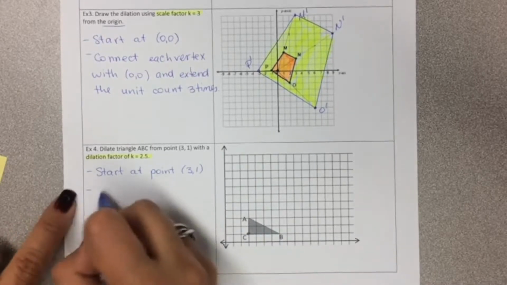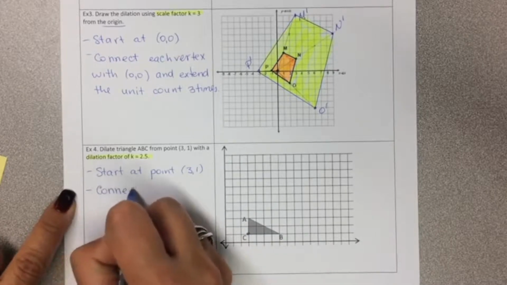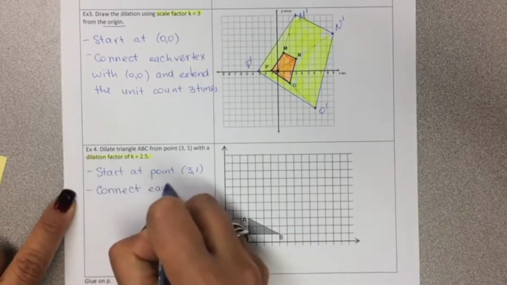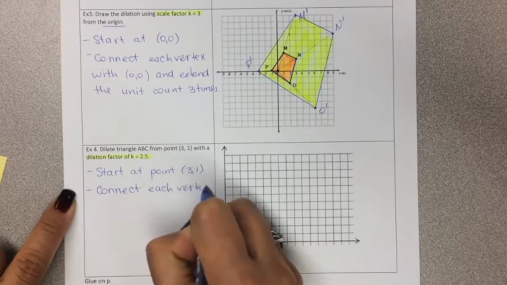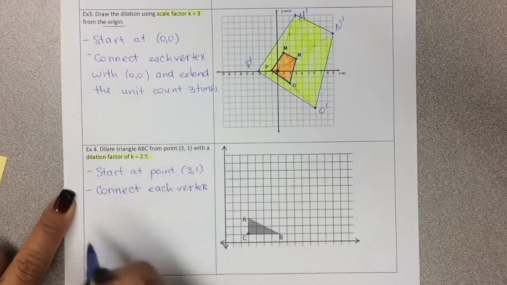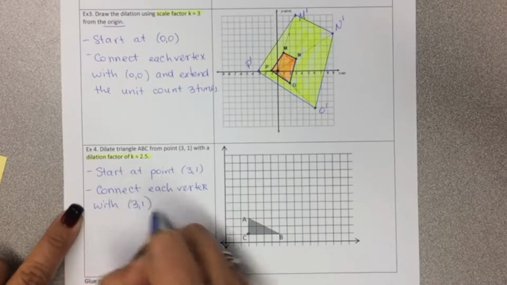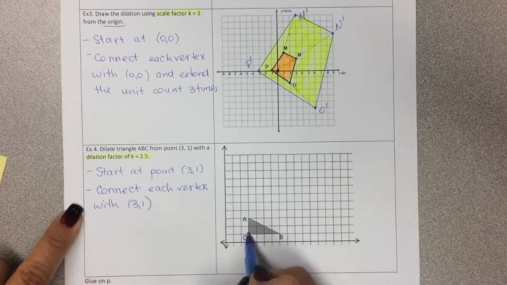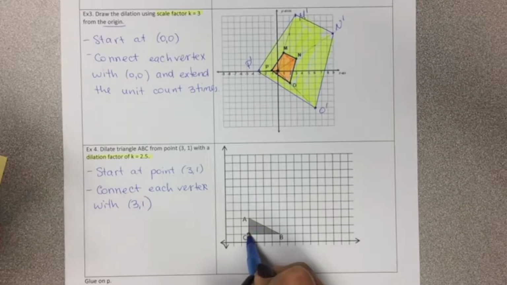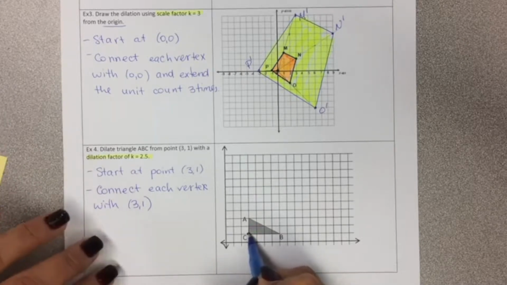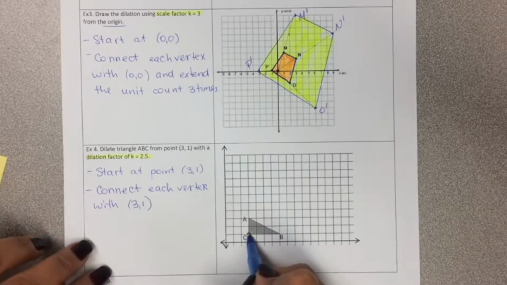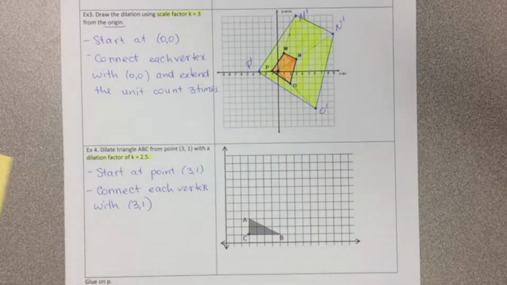Then if I connect each vertex with (3, 1), if you connect C, the vertex C, with (3, 1), how far is it from the center of dilation? It's 0 units away, right? So that is going to be corresponding to the same angle.